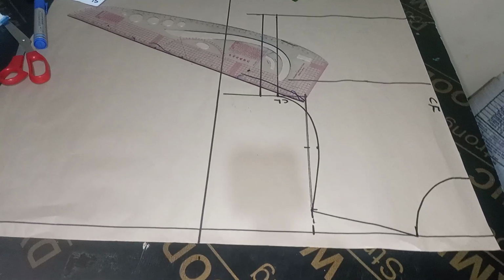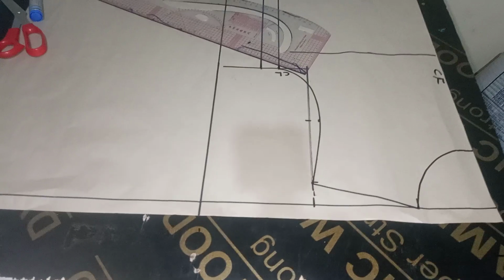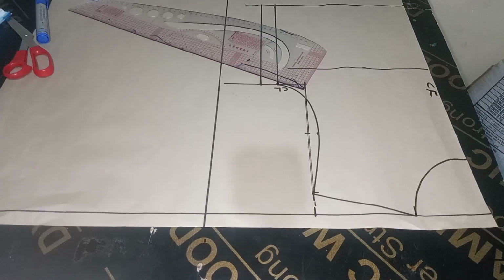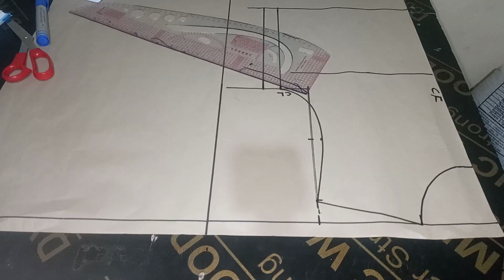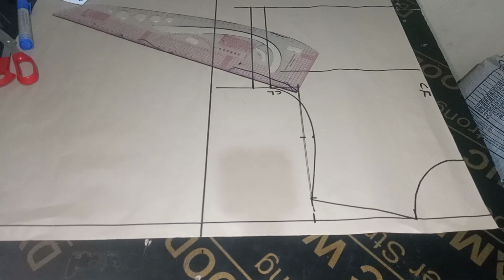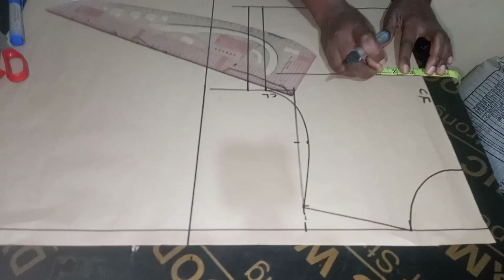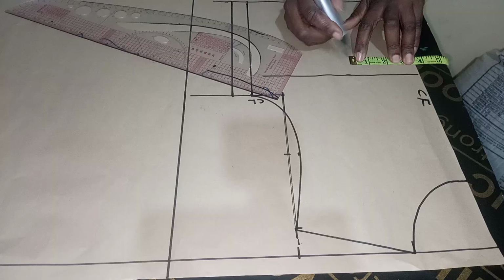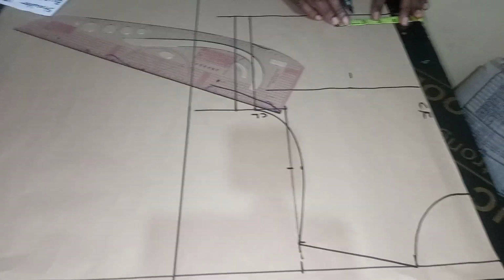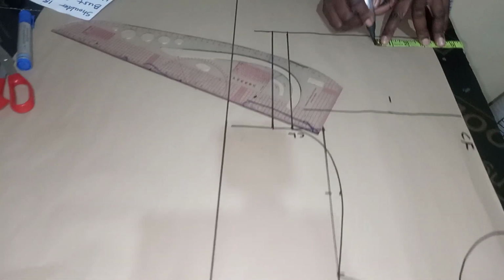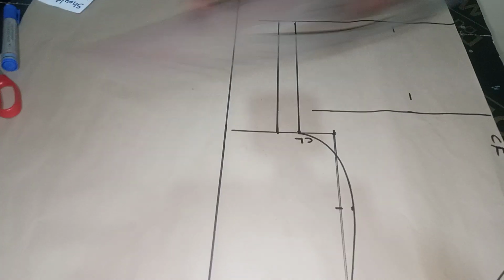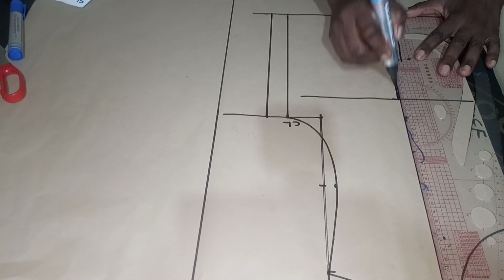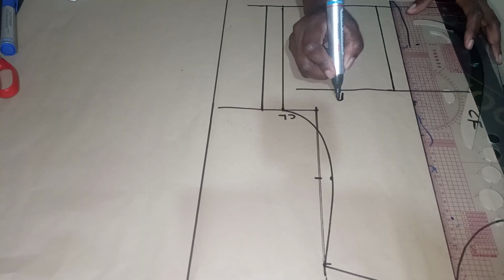There's a formula for it. It's called your nipple to nipple measurement. It's the bust circumference divided by 8 minus 1. In this instance, bust circumference is 36 divided by 8 is 4.5. Minus 1 gives you 3.5. So you go here, 3.5, you draw a straight line to meet the bust point.